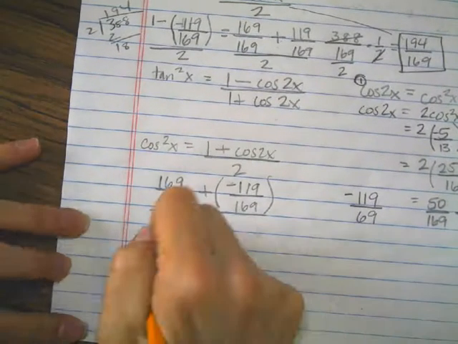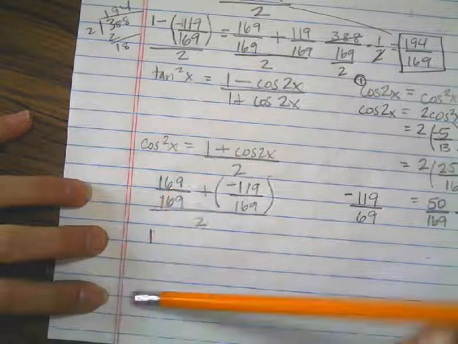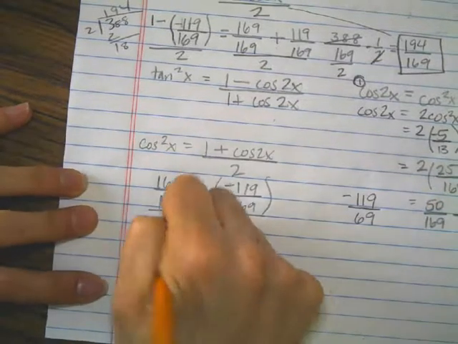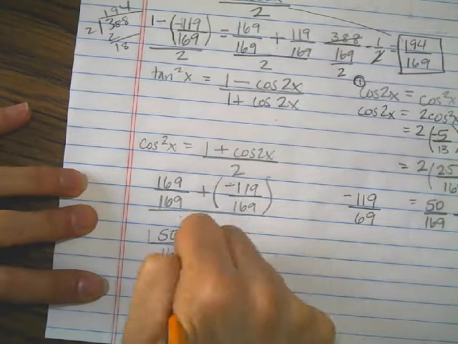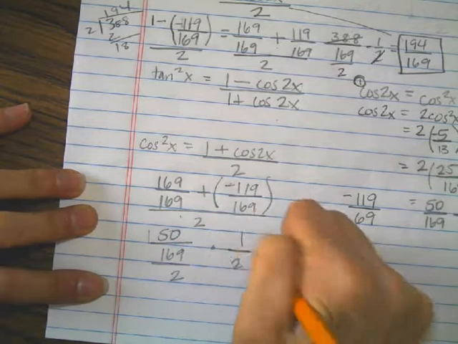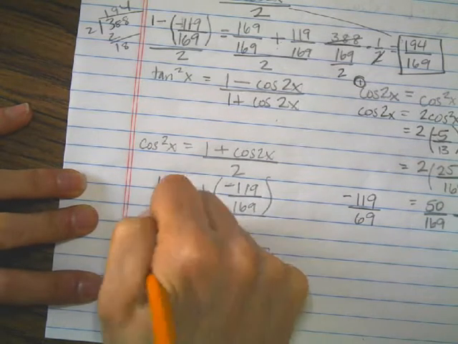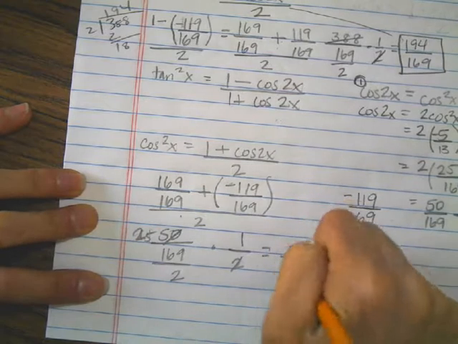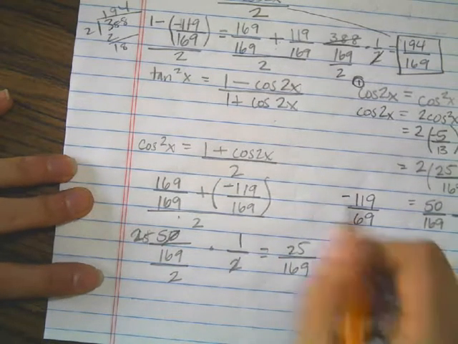So that's going to give us 50 over 169 divided by 2, which is the same as 50 over 169 times 1/2. 2 goes into 50 25 times, so that gives us 25 over 169 for cosine squared.